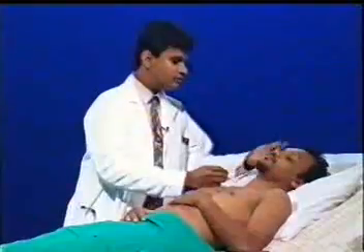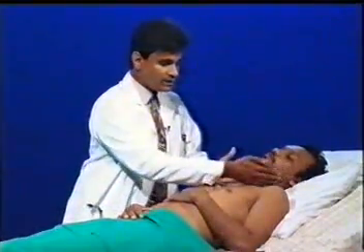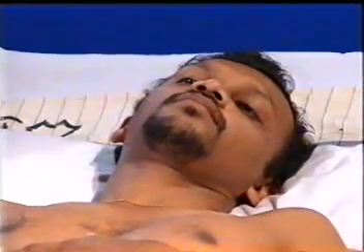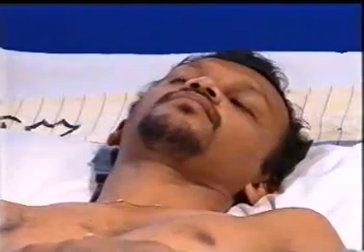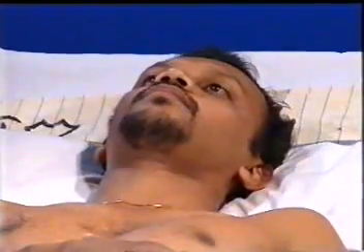The beefy red tongue of polycythemia with central cyanosis is characteristic. Look for any evidence of facial edema, any swelling in the face and the neck that might indicate presence of either cor pulmonale or SVC obstruction.